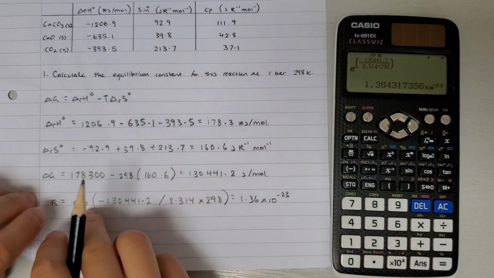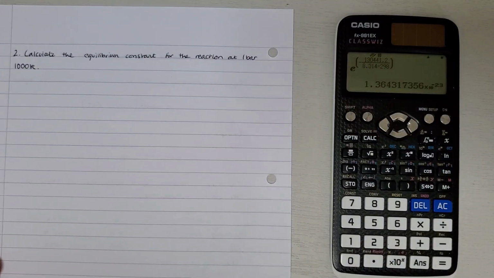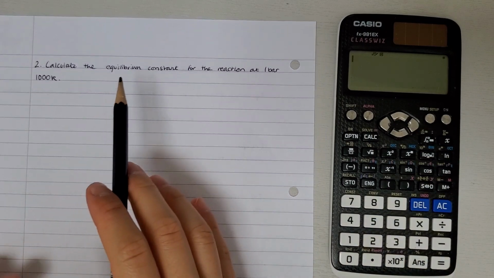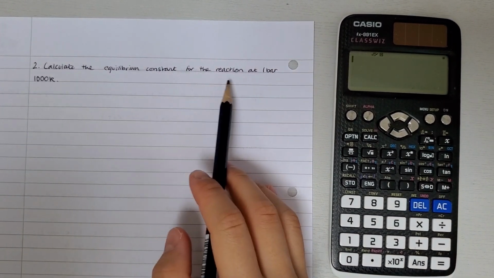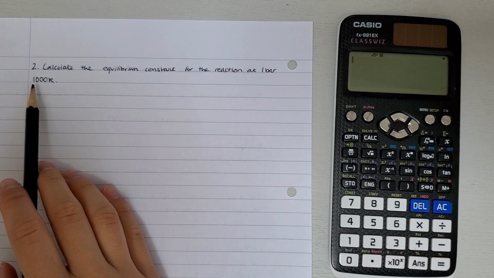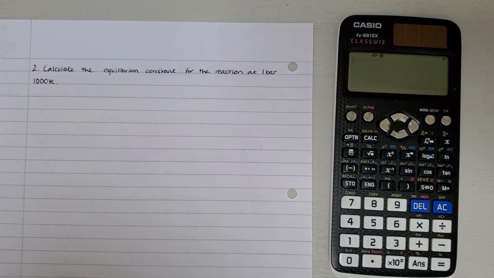If we do another example, it says here, calculate the equilibrium constant for the reaction at 1 bar and 1000 K, so 1000 Kelvin.